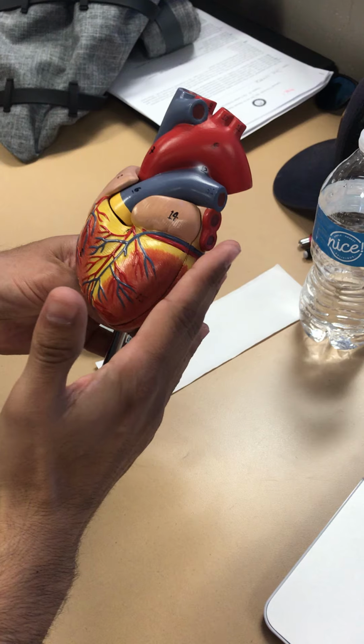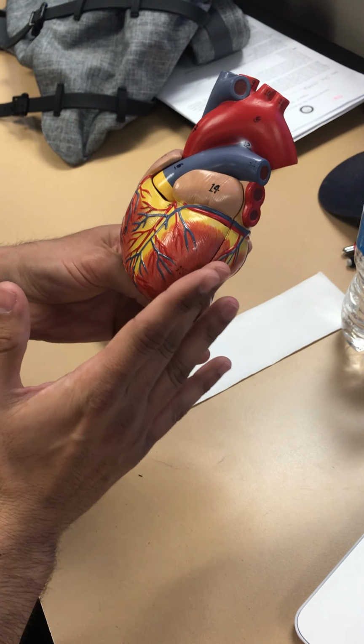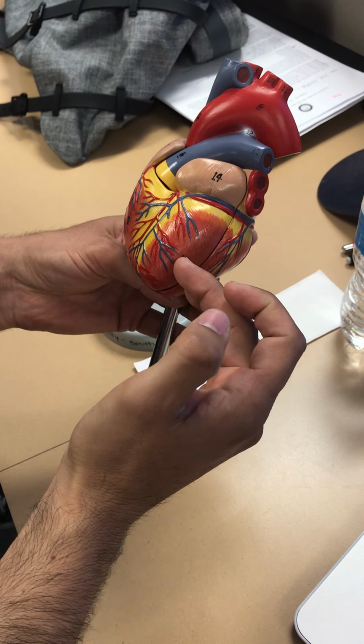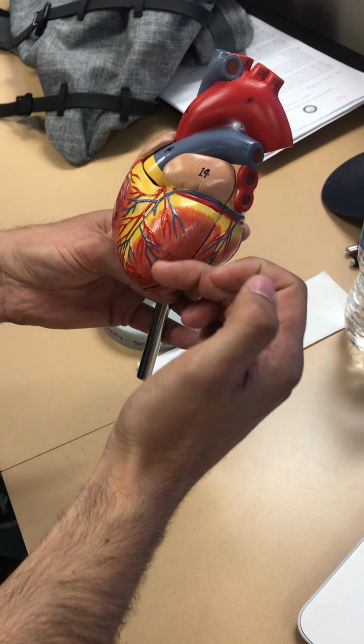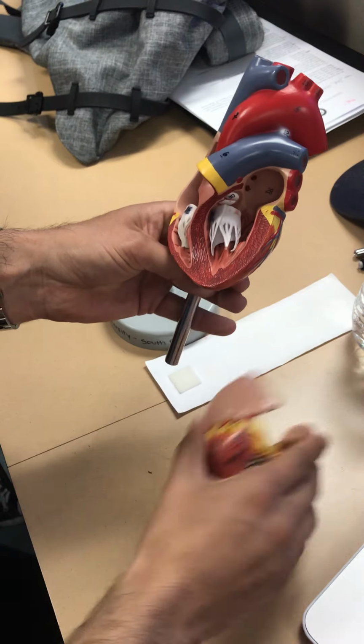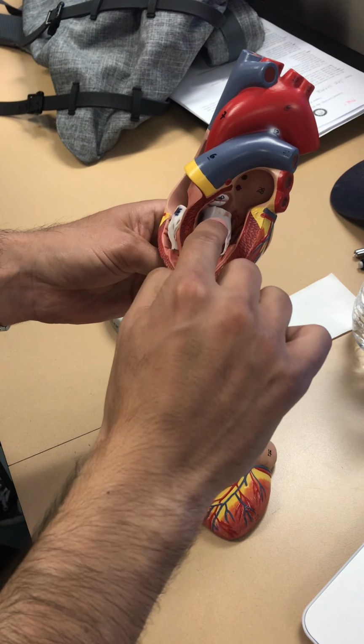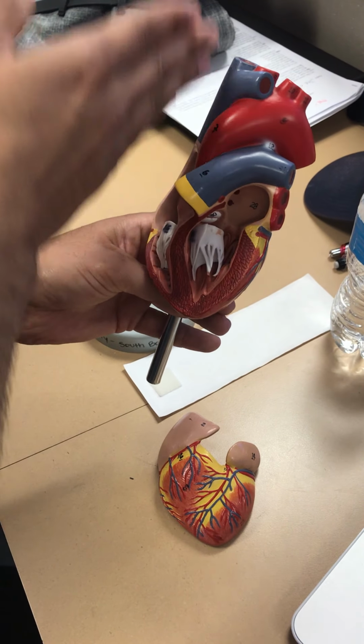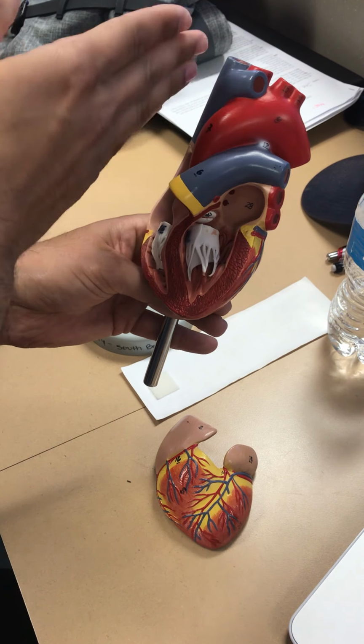Earlier we talked about where to auscultate. If you guys remember, where's the best place to auscultate the mitral valve? The fifth intercostal space, the apex, right where the nipple's at. That's where you want to be, because if you open this up, look at that, you can auscultate that valve up here. The aortic is on the right, about the second intercostal space, right sternal border.